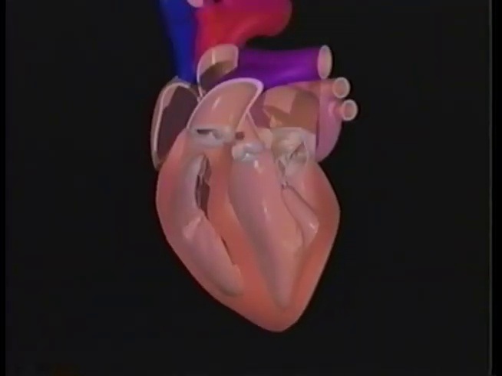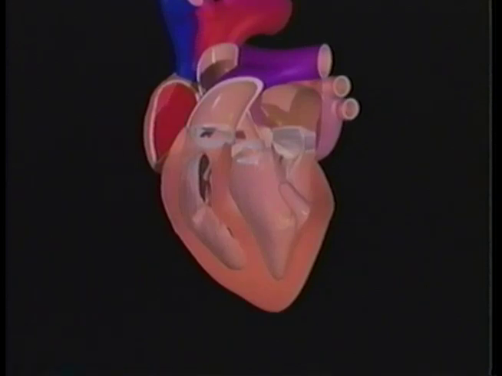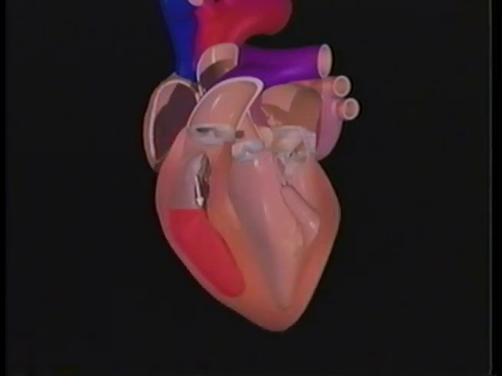Now let's examine the path of the blood as it moves through the heart during a single cardiac cycle. We'll discuss the cardiac cycle in more detail later in this segment. For now, just remember that the cardiac cycle is a sequence of heart movements that occur in the course of a single heartbeat. When the heart beats, oxygen-poor blood enters the right atrium through the superior and inferior vena cava and the coronary sinus. Blood flows from the right atrium into the right ventricle through the open right AV valve or tricuspid valve.